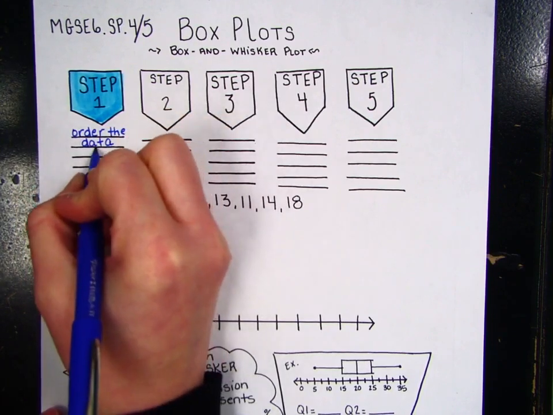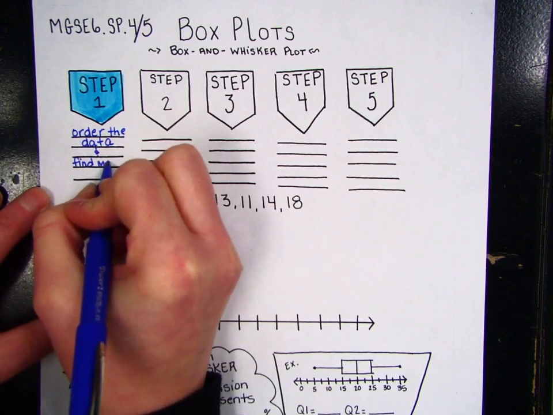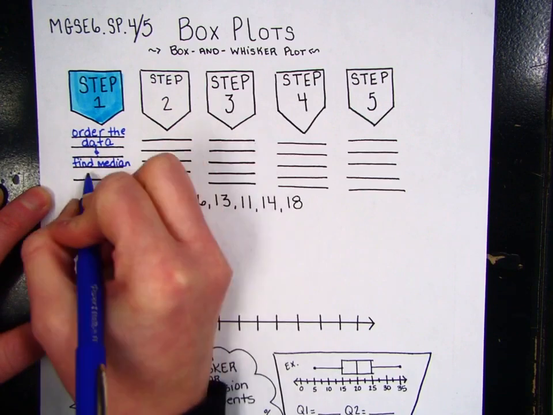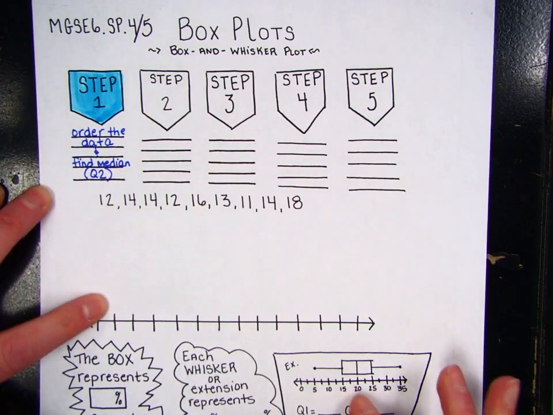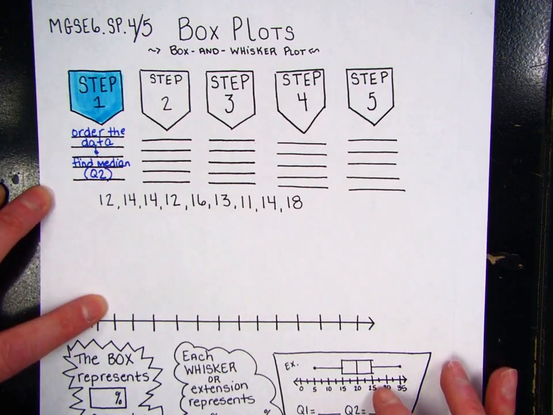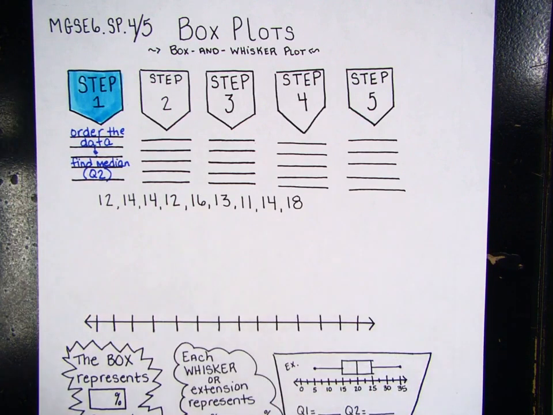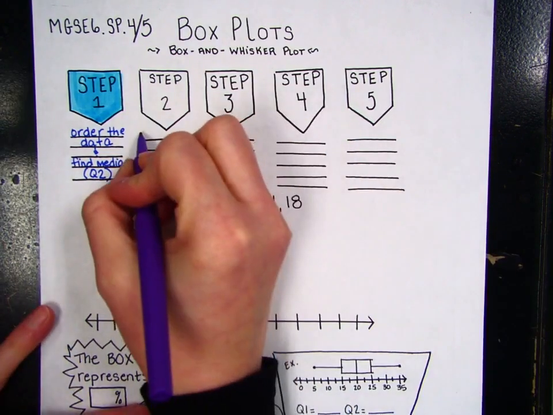and find the median, not the mean, the median. I do want to remind you that is known as quartile 2 because a box plot is created by those 3 quartiles and also the lowest number, the minimum, and the highest number, the maximum. That is step 1. Step 2 is to find the median of the lower half, quartile 1.